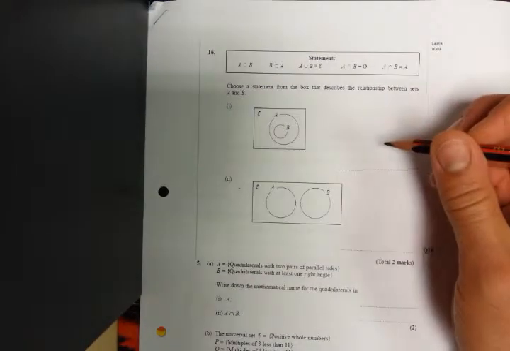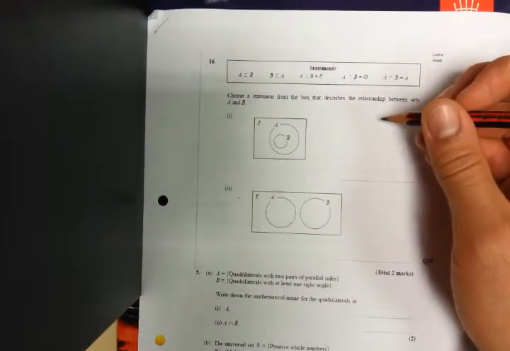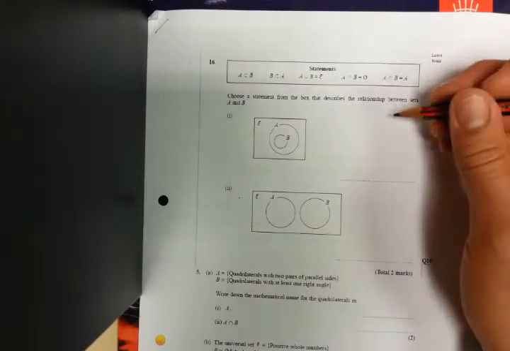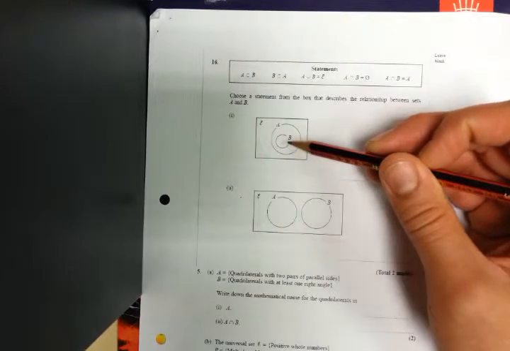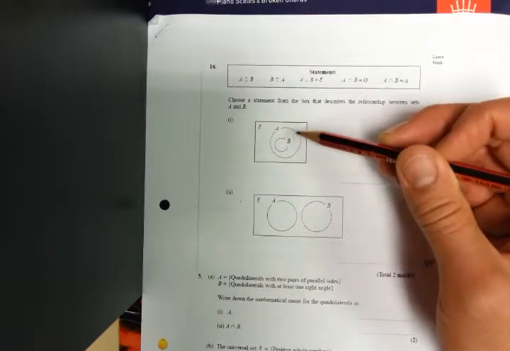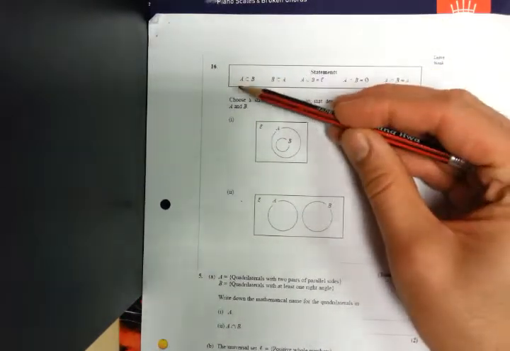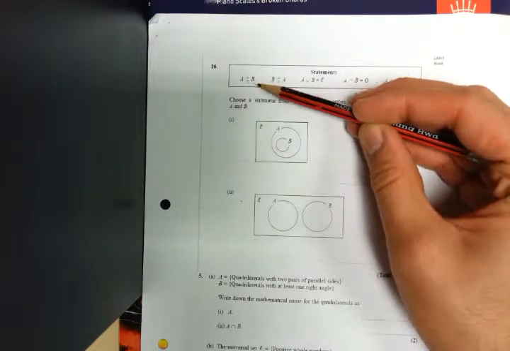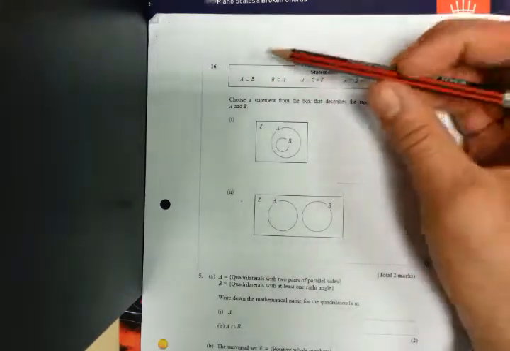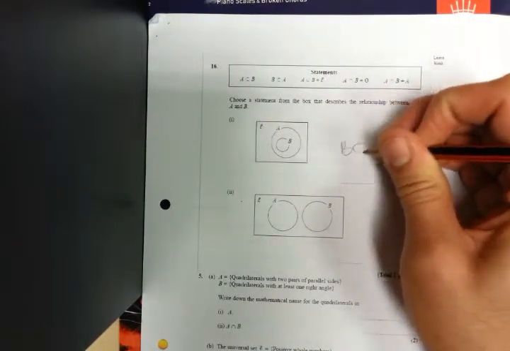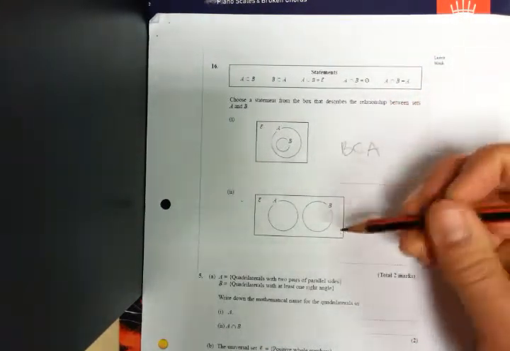Okay, so this is the set theory homework. We'll start with question 16. I hope you can see the page well enough. Choosing a statement that describes A and B. Well, as you can see, B is completely contained within A, so that means that B is a subset of A. Looking across at these statements, A subset B means that A is inside B, B subset A, so this is the correct one. B is a subset of A.